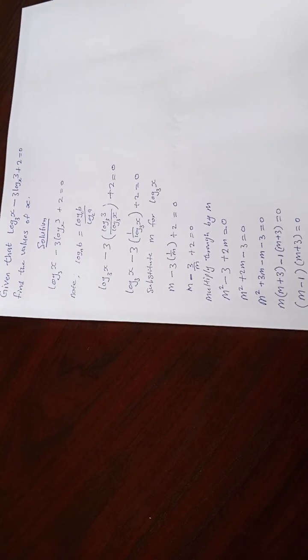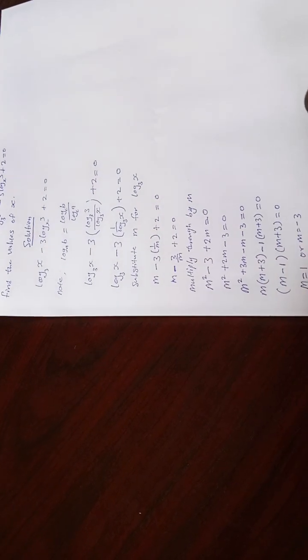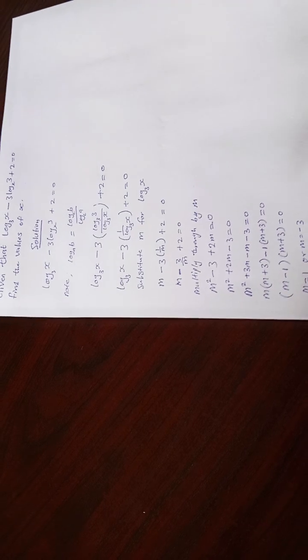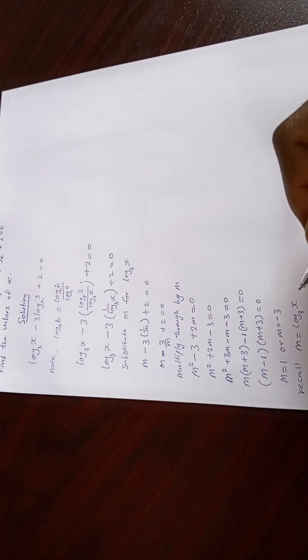But recall, we actually substituted this for n. So n is equal to log x in base 3. Okay, sorry for that.